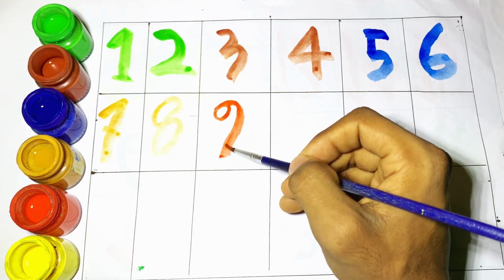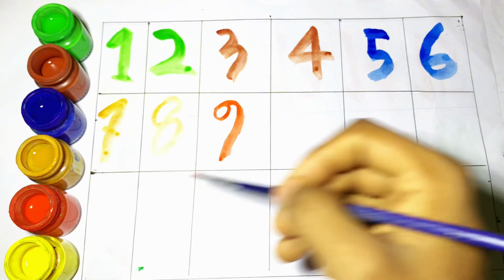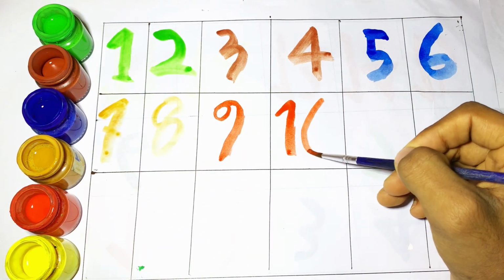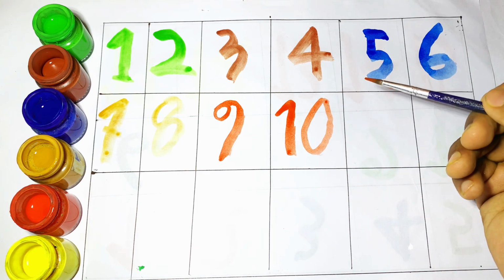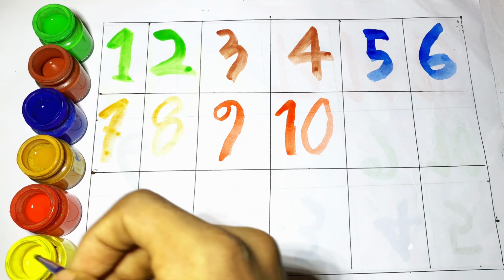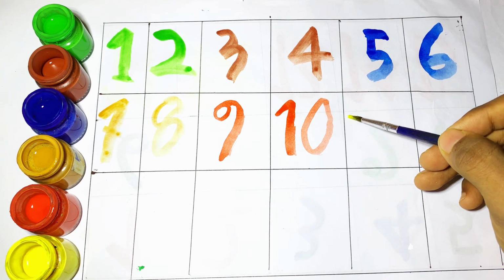Nine. Kids, again use red color and draw 10. The number 10. Ten. Kids, write 11. The number 11. And use green color.